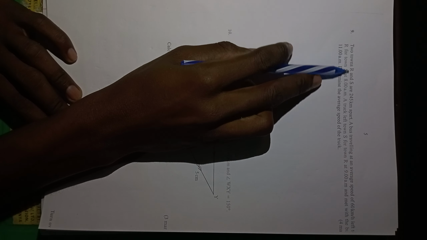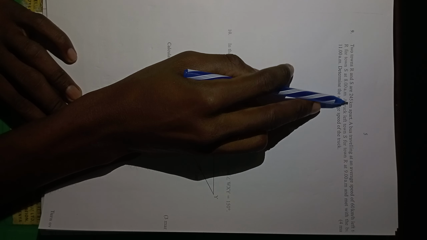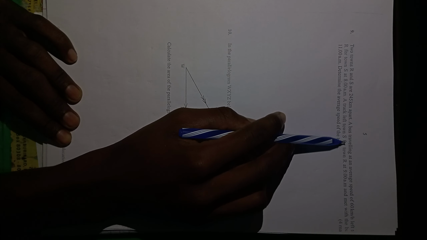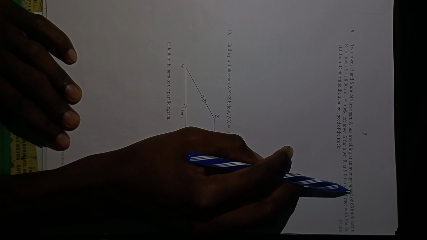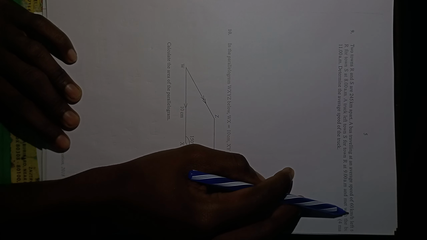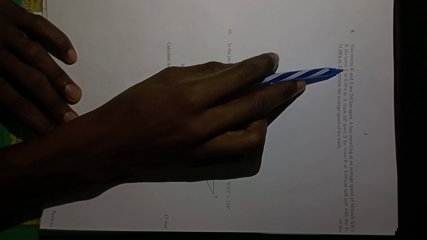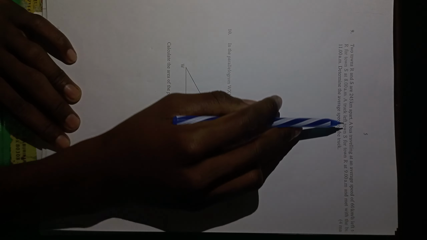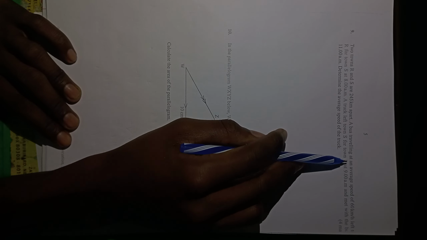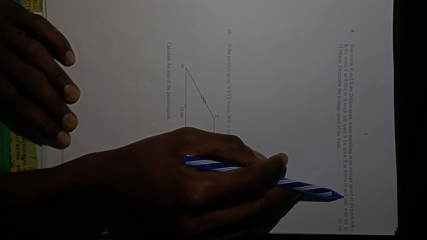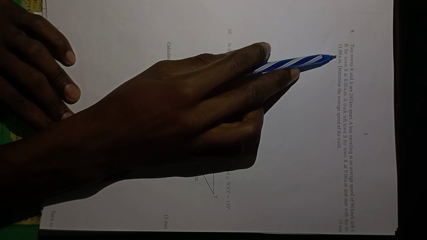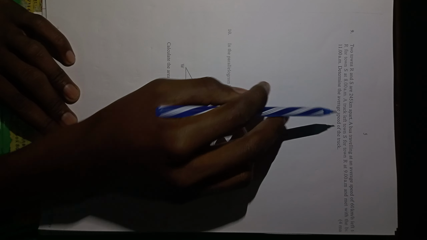So question number 9. For question number 9, we are being told that two towns, R and S, are 245 kilometers apart. A bus traveling at an average speed of 60 kilometers per hour left town R for town S at 8 a.m. A truck left town S for town R at 9 a.m. and met with the bus at 11:00 a.m. Determine the average speed of the truck.